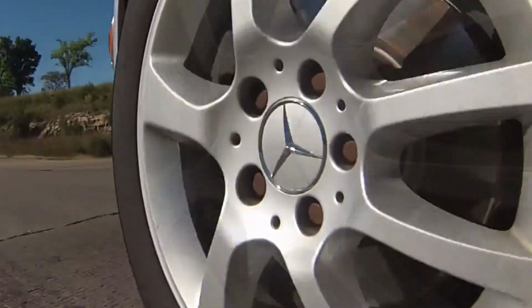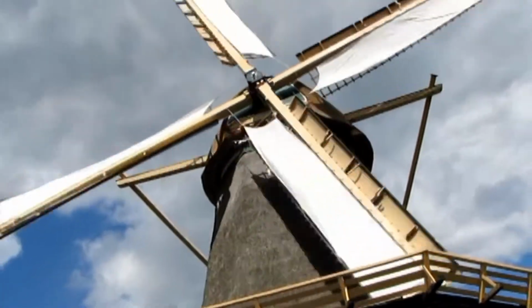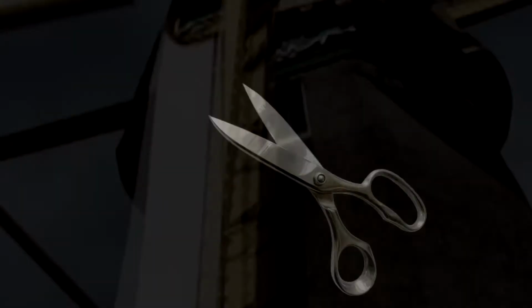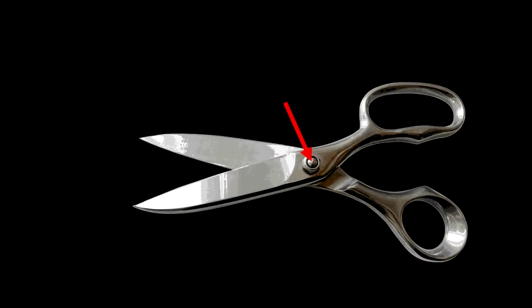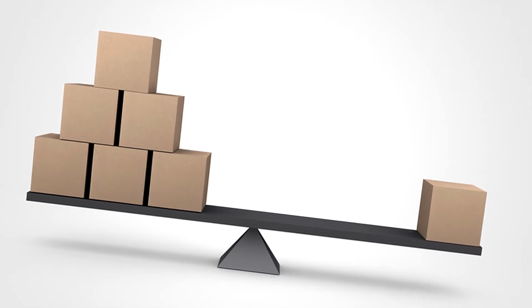A pivot is a pin, a shaft, or a point about which something rests, turns, oscillates, or rotates. A pair of scissors, for example, turns about a pivot. Similarly, many other machines in our practical life depend upon a pivot. Most significantly, a seesaw that rests completely on a pivot.